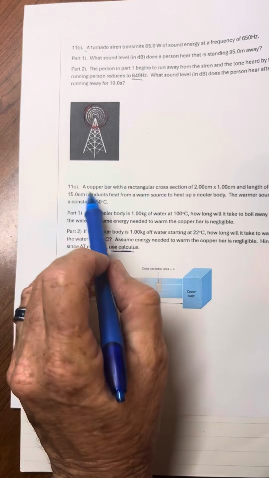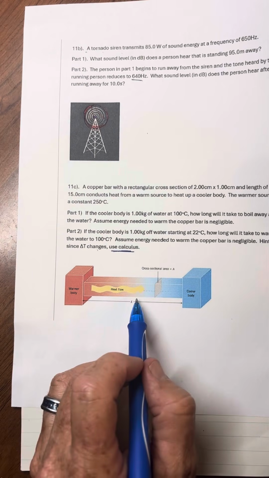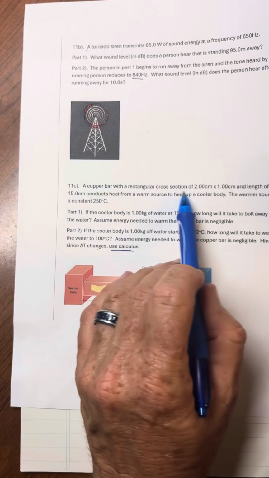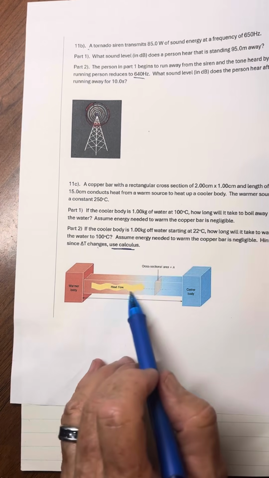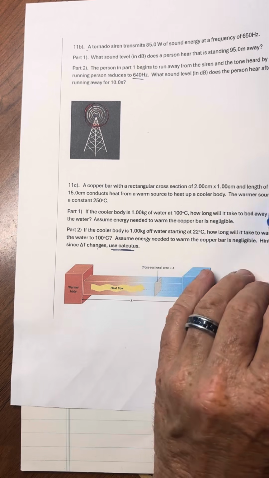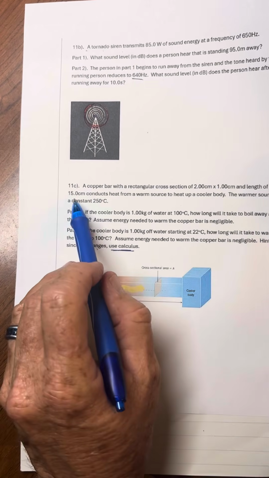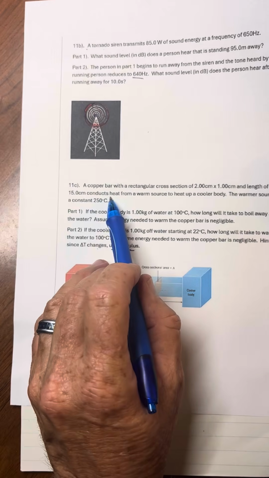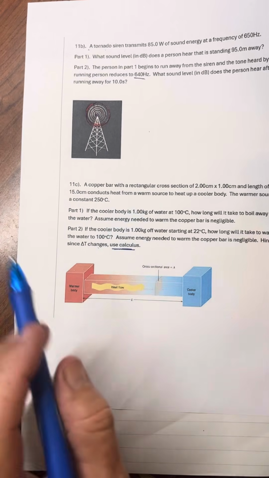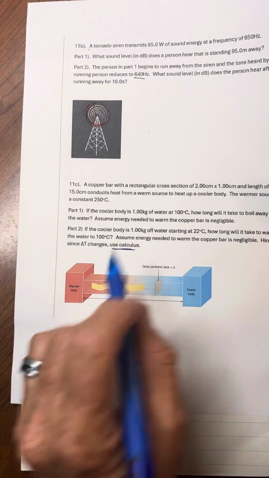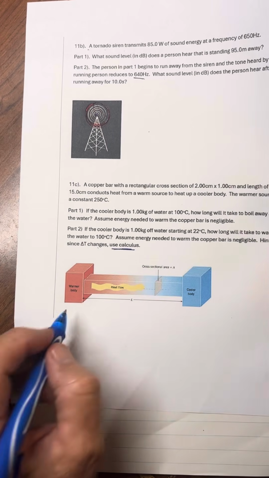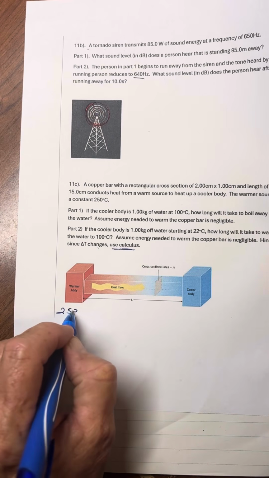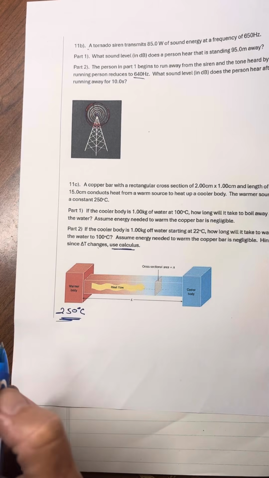But here we have a copper bar, and so kind of looking at this picture here with a rectangular cross section of 2 centimeters by 1 centimeters, a length L, so here's L, of 15 centimeters, conducts heat from the warmer source over here to the colder source. The warmer source is held at a constant 250 degrees Celsius.